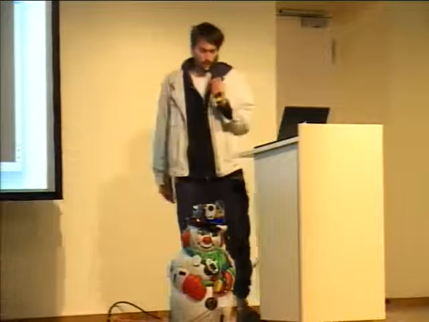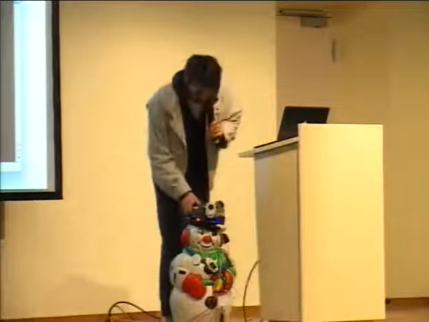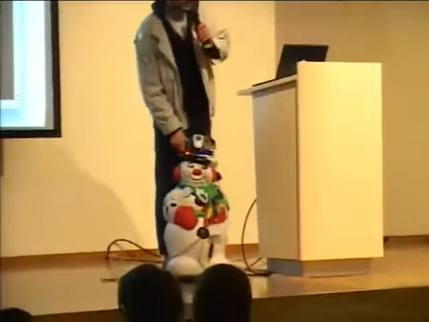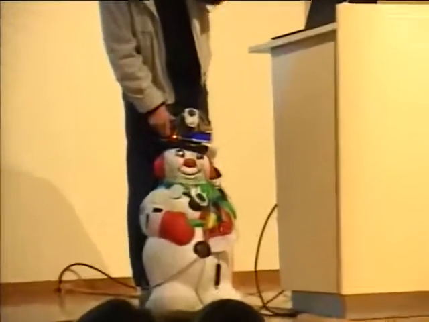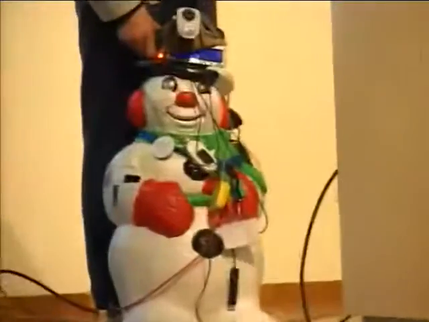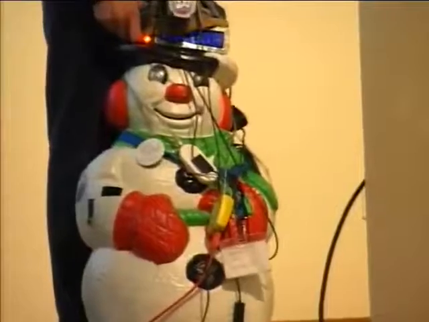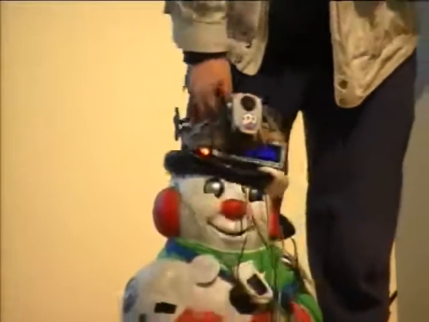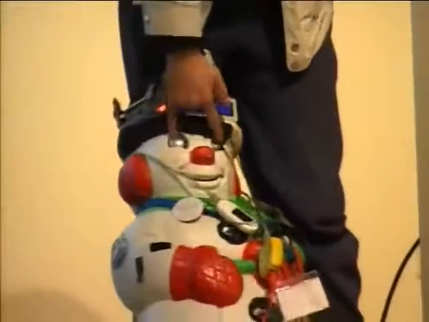So if you see Super Bertram here, his main functions are not working right now. He's out of battery, unfortunately. But normally he's powered with 12 volt and has a lot of high tech inside. So main thing is he has two movable webcams built in here.